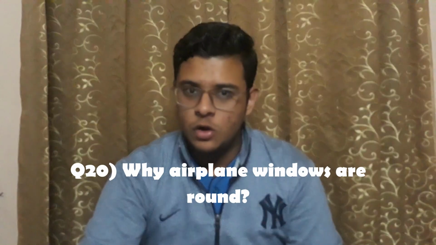The captain of the flight can decide, according to the duration of the flight, how much controlled rest each pilot will get, and it can vary in different flights. The next question is, why are airplane windows round? Airplane windows are round because the pressure on the windows can be equally distributed.